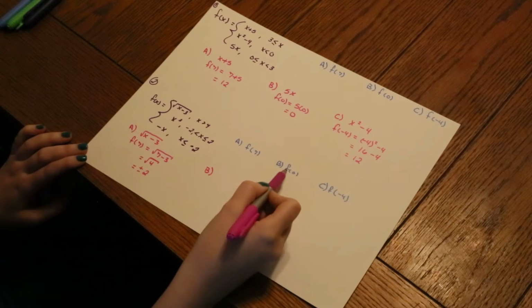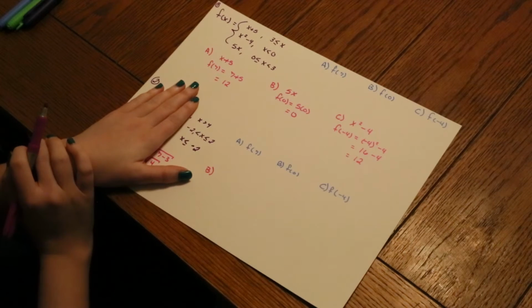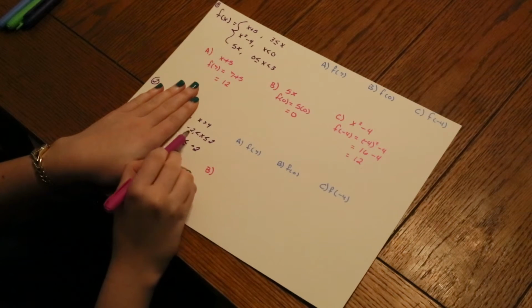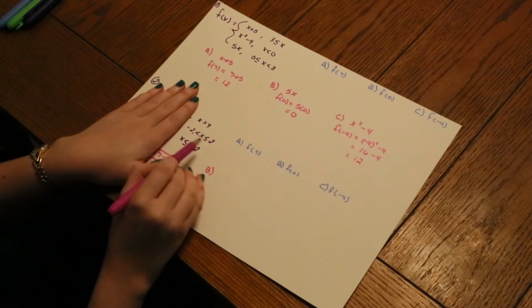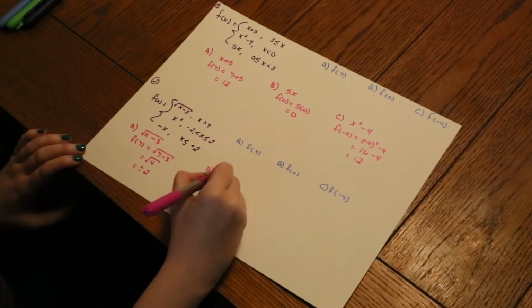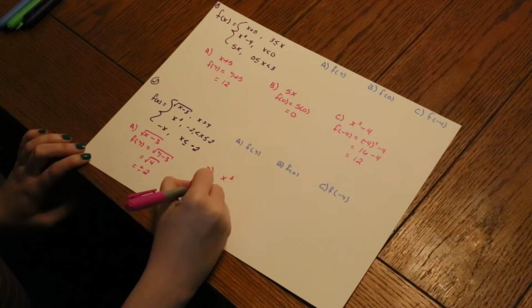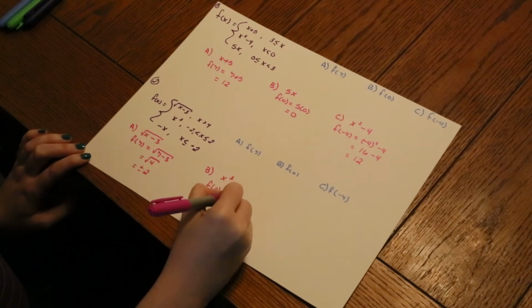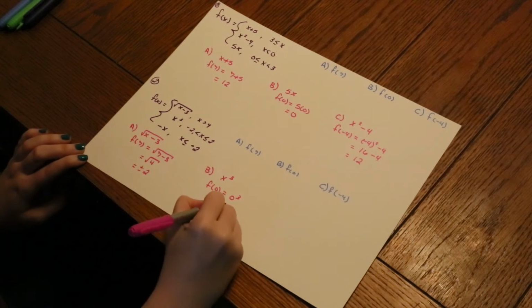When you want to find f of 0, we again determine which equation we're going to be using. And in this case, we're going to be using the second equation because 0 is between negative 2 and positive 2. So in this case, we will be using the x cubed equation. And you will implement the 0 into that equation in order to evaluate. And in this case, 0 cubed is just 0.